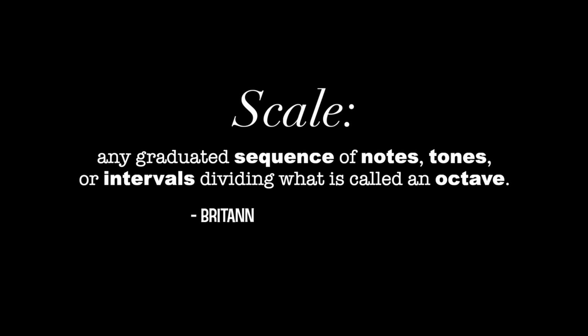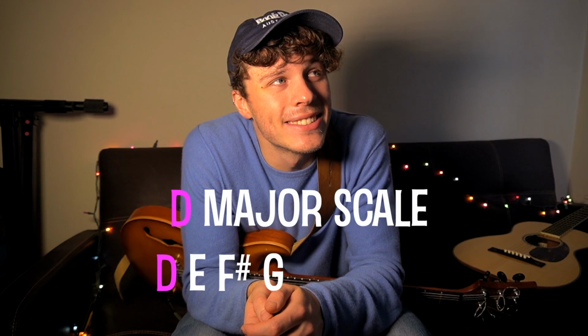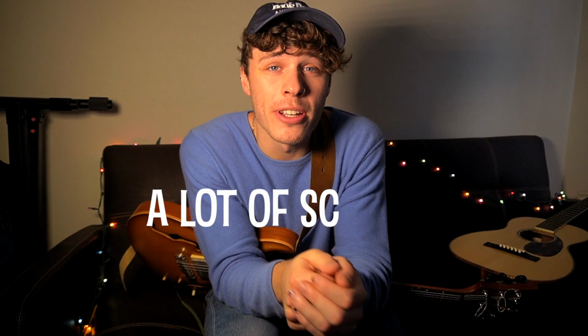Scale. Any graduated sequence of notes, tones, or intervals, dividing what is called an octave. Usually starting on a note and ending on the same note an octave higher. For example, it's D major scale. Or how about this G Lydian sharp 5 scale? We're also going to touch on the melodic minor scale, harmonic minor scale, and the harmonic major scale. Yeah, a lot of scales.